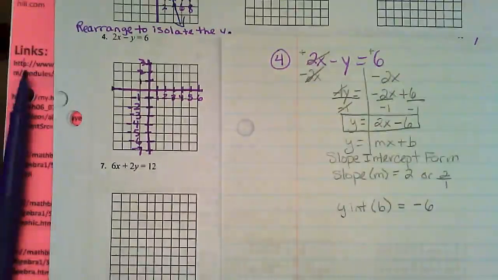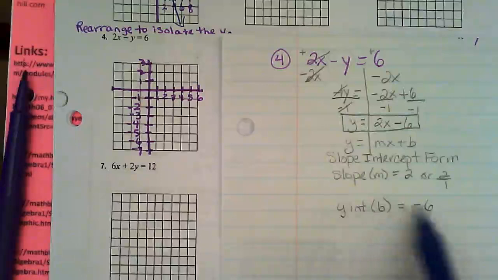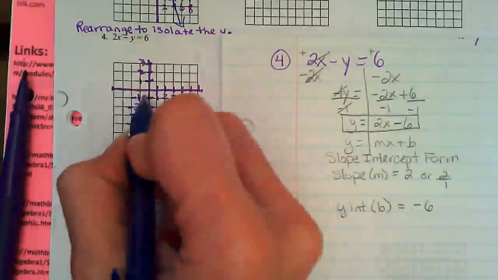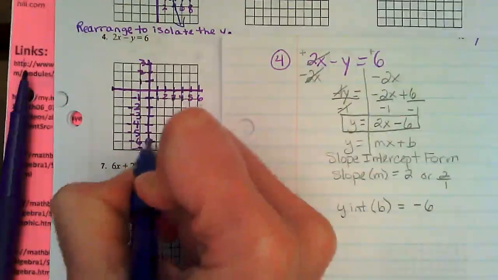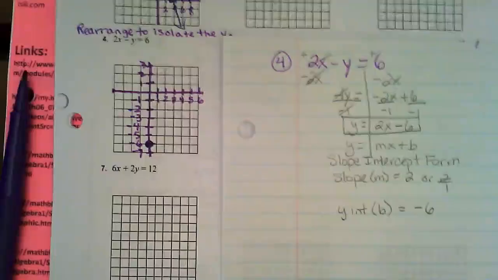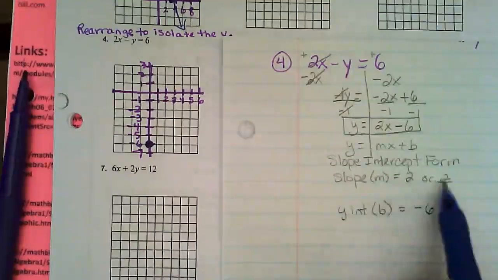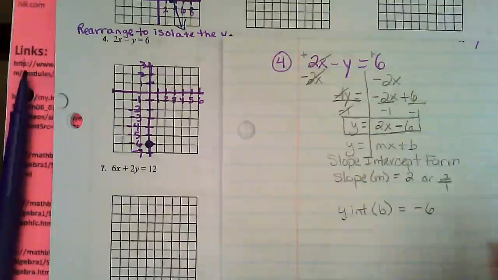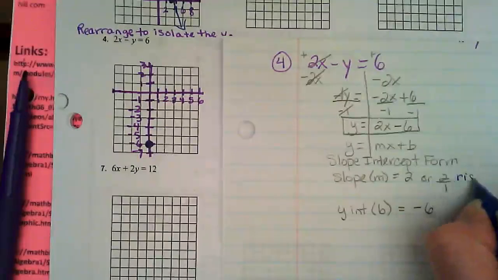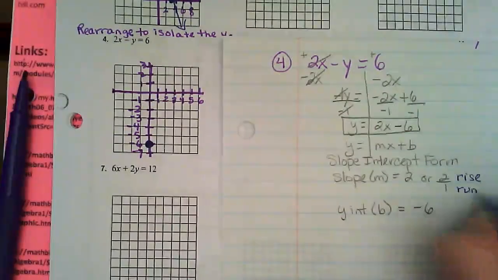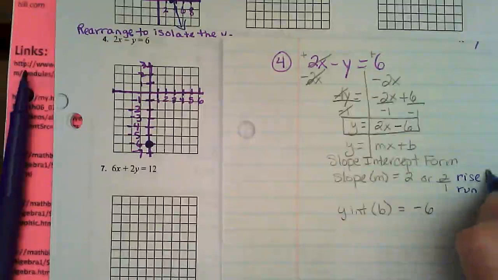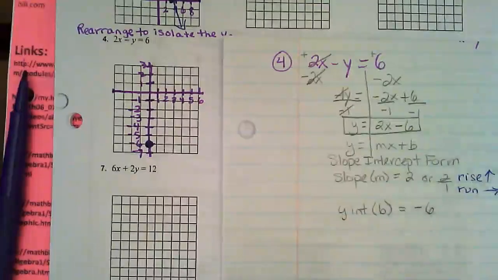All right, so I'm going to start with my y-intercept, which is negative 6. I'm going to come down and put a point at negative 6. And then my slope is 2, or 2 over 1. So I'm going to rise 2, and I'm going to run 1. So I'm going up 2 and right 1.